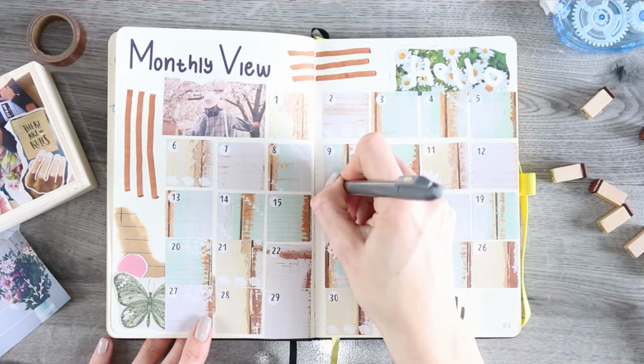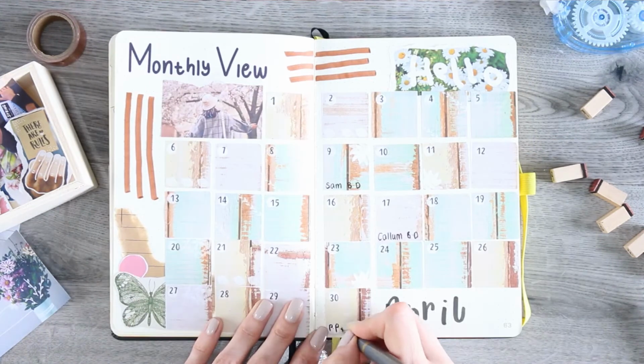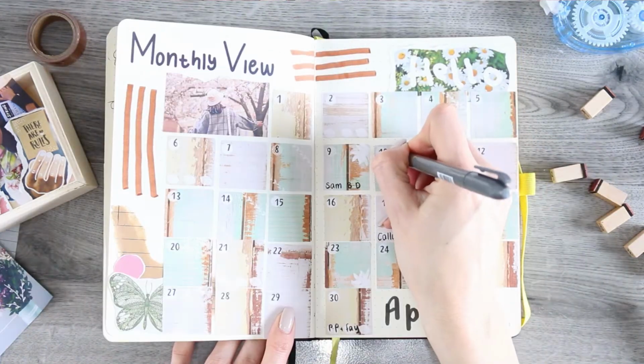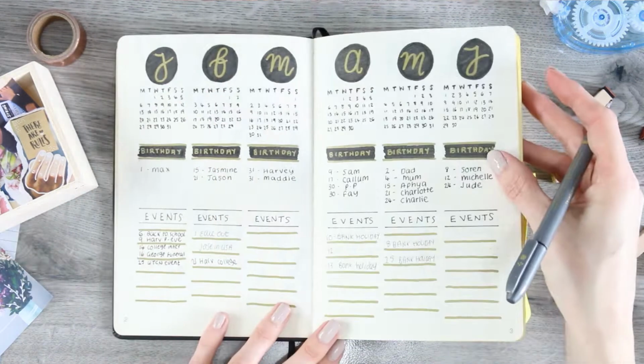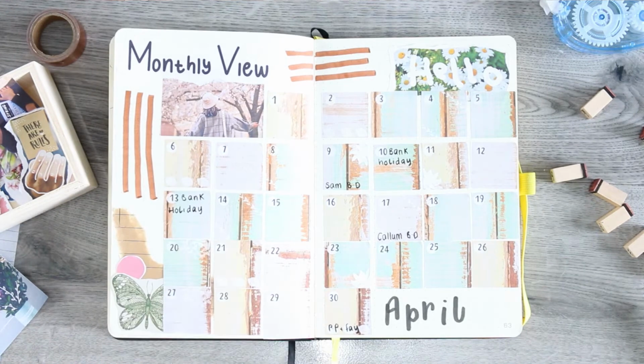Now I'm just flicking back to the beginning of my bullet journal where I have a yearly overview and I can write down people's birthdays, and apparently we have 2 bank holidays this month, but don't quote me on that because I tend to get those dates wrong.